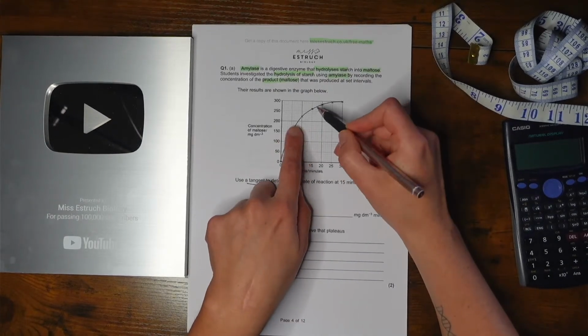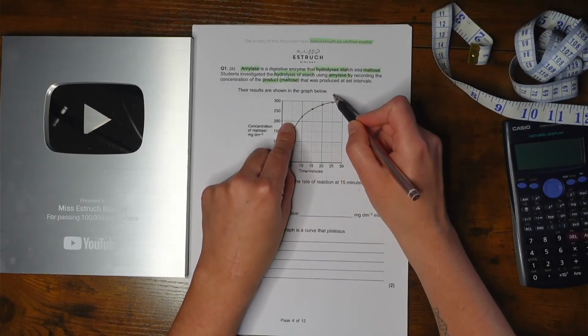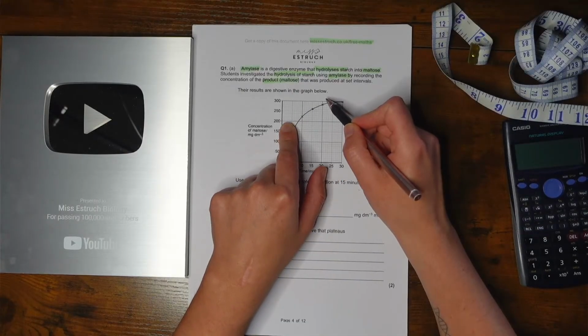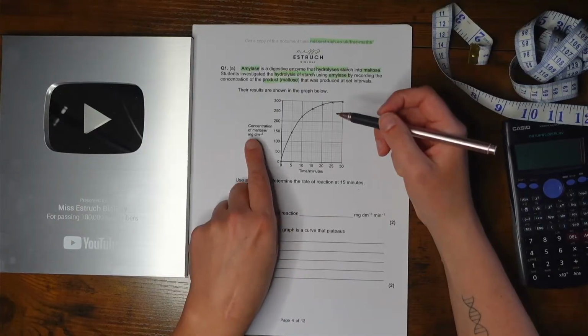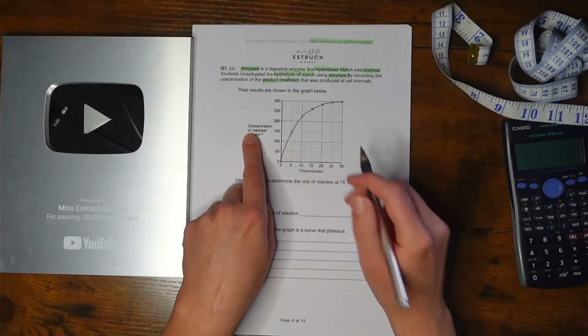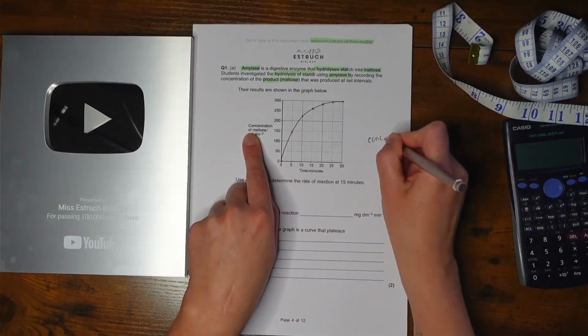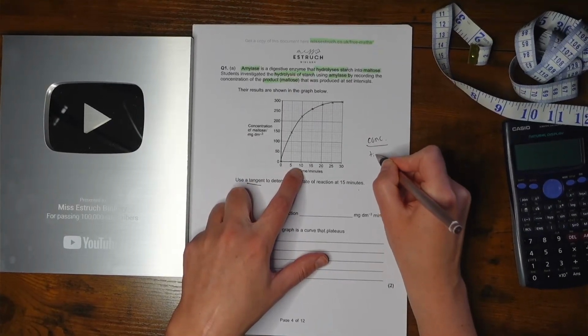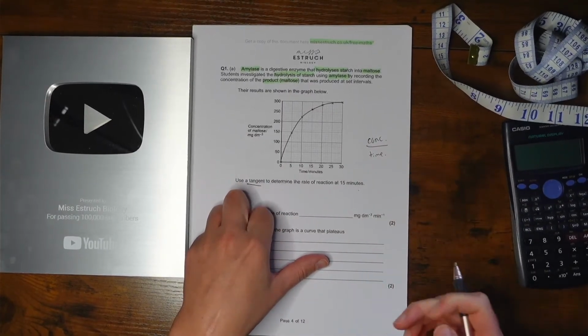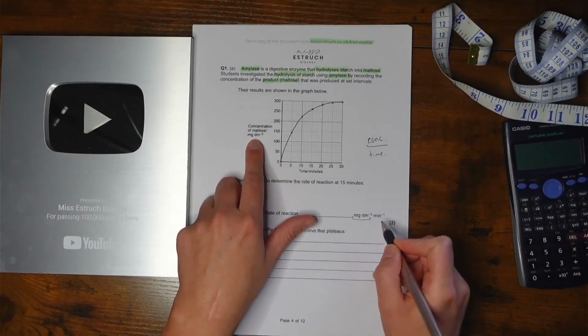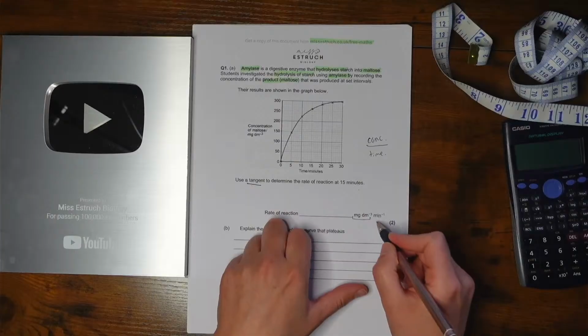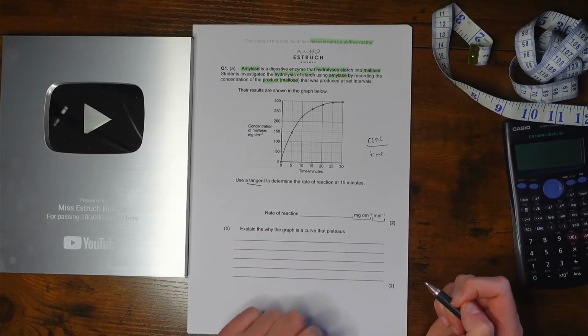So if you've got a curve, you have to draw a straight line, which is our tangent, and then work out the gradient of the tangent to get our rate of reaction, because our rate of reaction is going to be our concentration divided by time. And if you weren't sure on that, then you just look at the units. We can see we've got milligrams per decimeter cubed per minute, which means divided by time. So that's how you know it's divided by time.